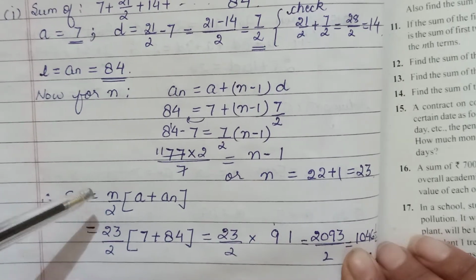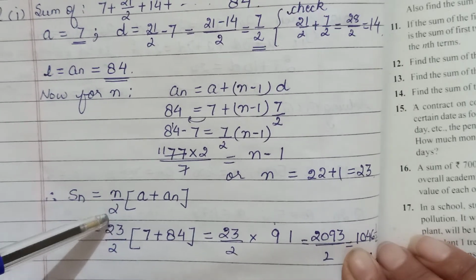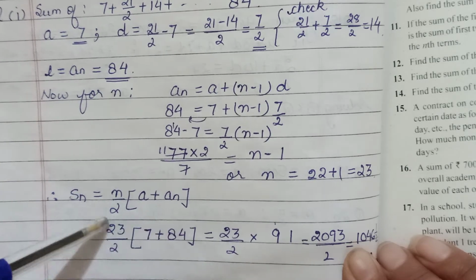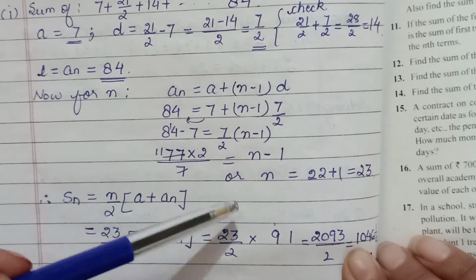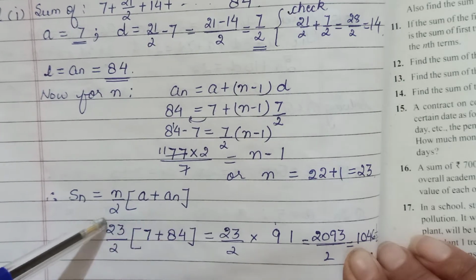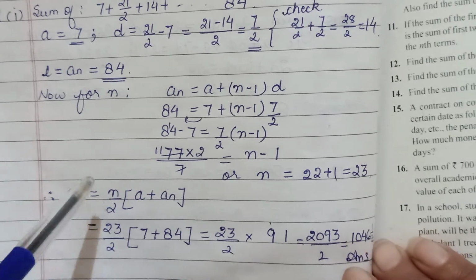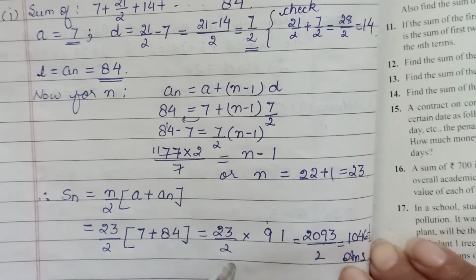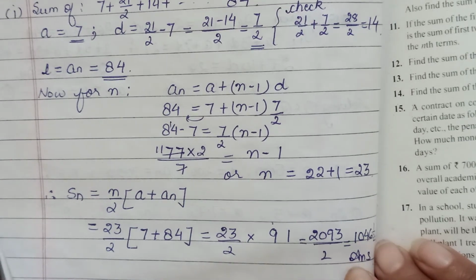So for Sn, we'll take Sn is equal to n upon 2 (a plus an), या L लिख लो. Now we are choosing this formula क्योंकि आपको d करके लंबा कैलकुलेशन करने की जरूरत नहीं है, since you already know your last term. So we've chosen the second formula of Sn that we studied. N we had taken out. We will put the value a and an, दोनों पता है. Calculate करो, get your answer.